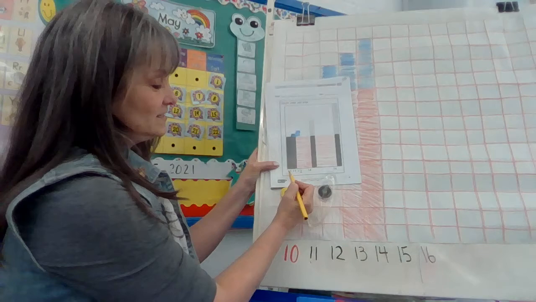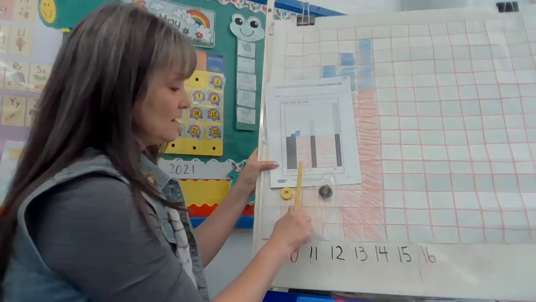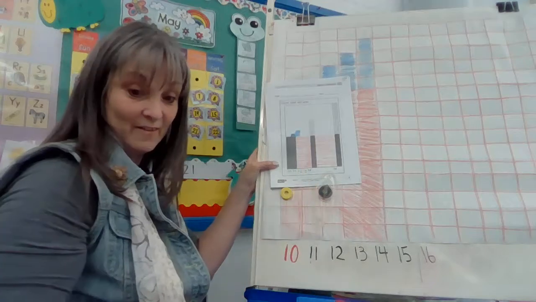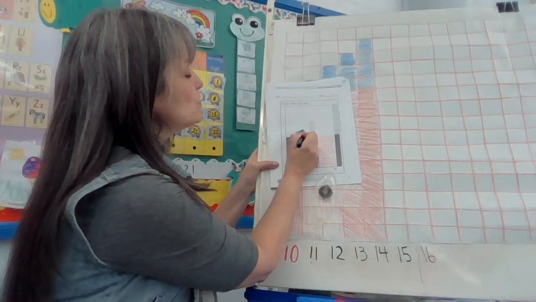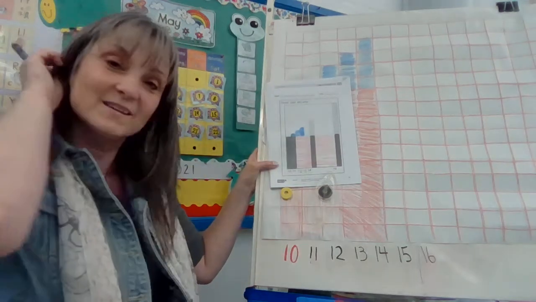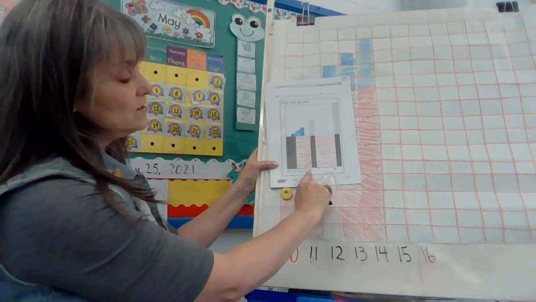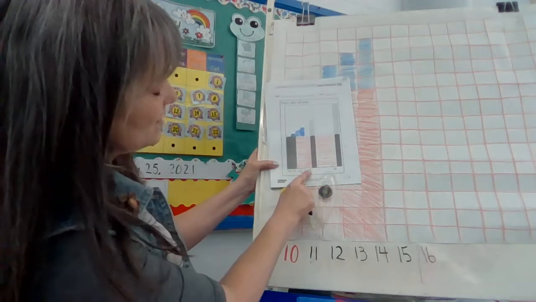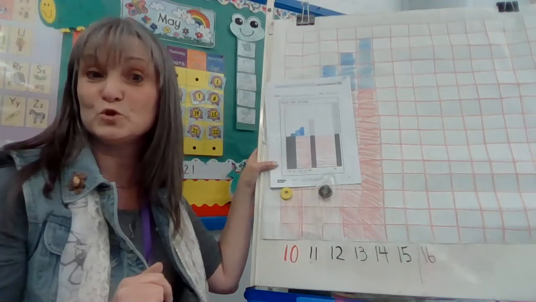The next one, 10, 11, 12, 13. 1, 3. That's 10. I already did that part. And 1, 2, 3 more. See how it's going to work? So you're going to continue. Over here, you're going to color the 14 and the 15, 16, 17, all the way up to 20.